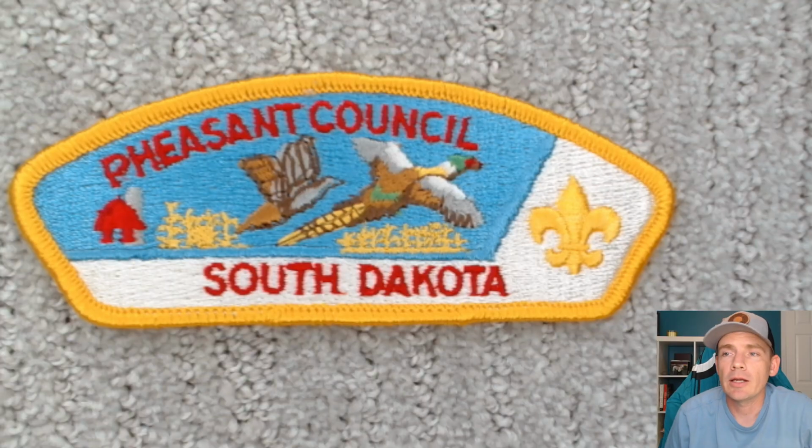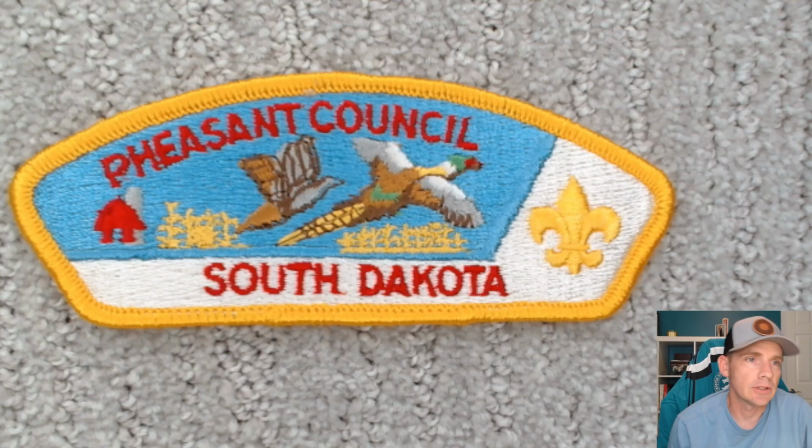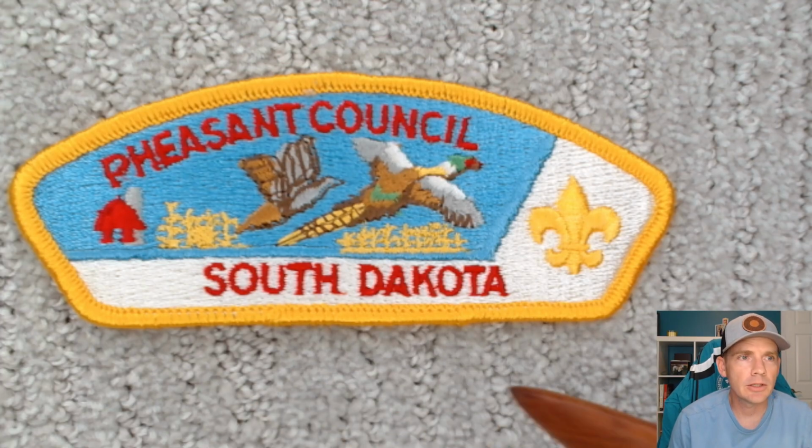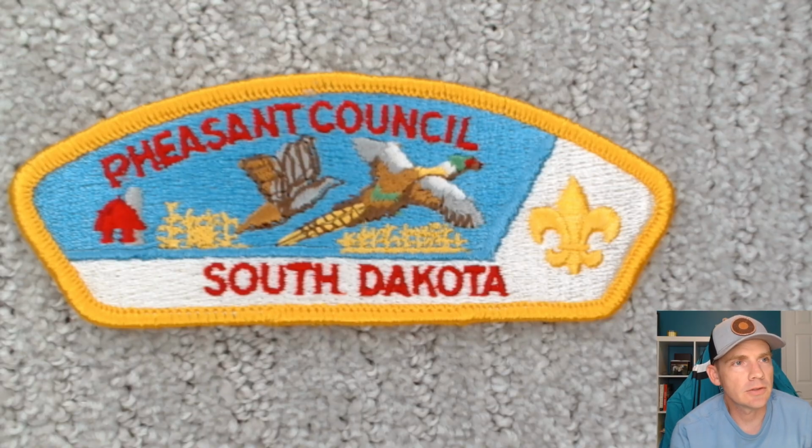Now, if we look at the most recent collecting guides that we use to categorize and identify council issues, we're going to see that the Pheasant Council is listed as only having one issue, its first issue. So this would be the S1. We can see it's a completely embroidered patch, so it is a solidly sewn patch and would be given the designation S1.